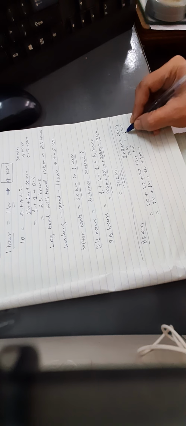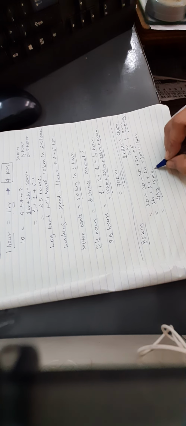And for 5 kilometers, how much time is required? Half of half hour, which is 15 minutes. So you write 15 minutes here. Now you calculate 1, 2, 3, 4 hours and 15 minutes. So for the motorboat to travel 85 kilometers, it will take 4 hours and 15 minutes.